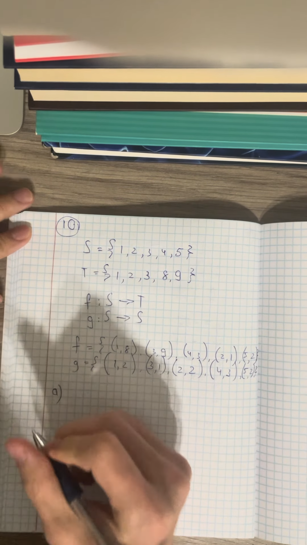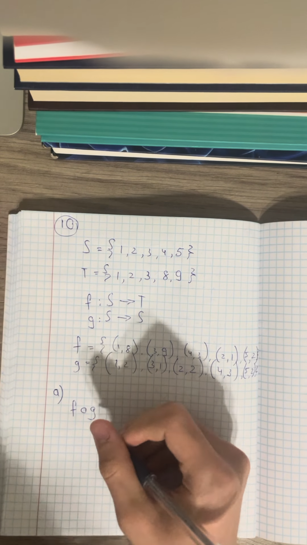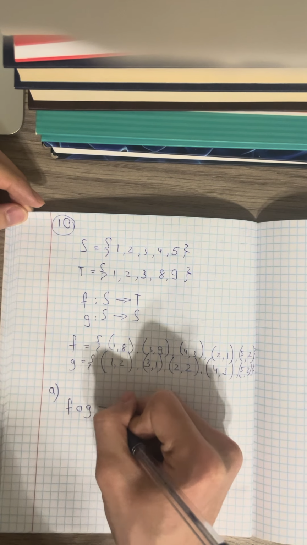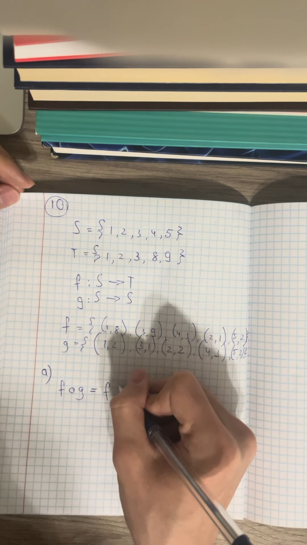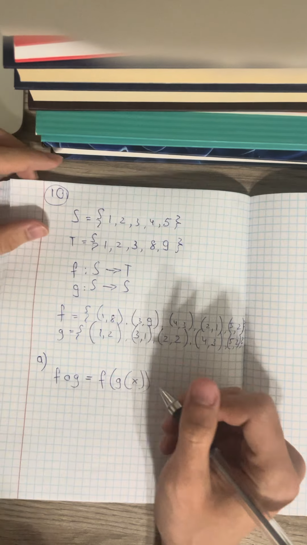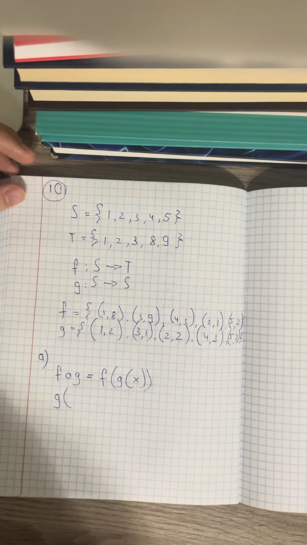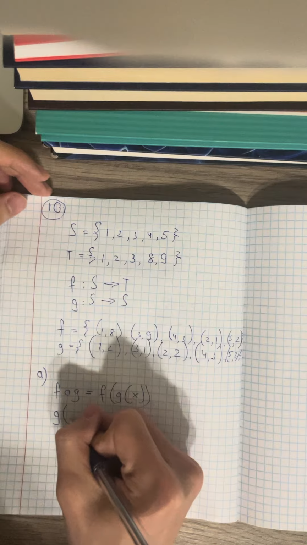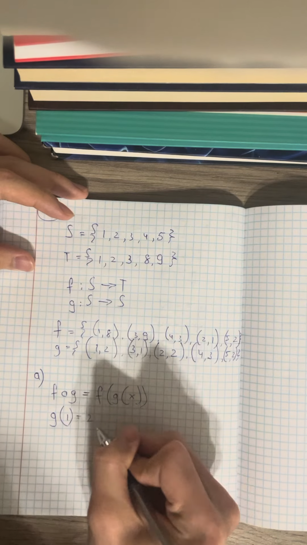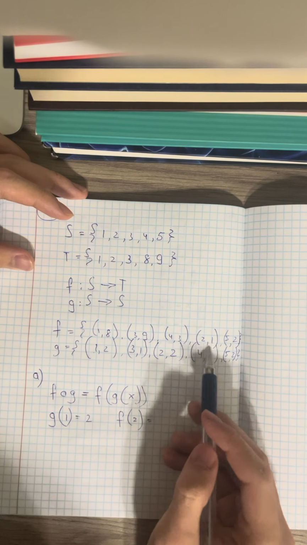In the first case, A, we need to find F compose G. F compose G, you can write it as F of G(x). For G, G1 will be 2, and F2 will be 1.